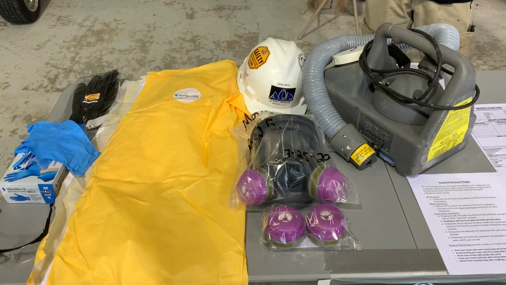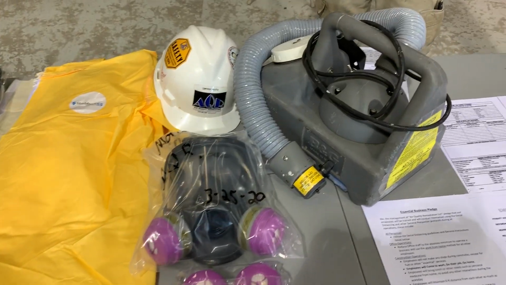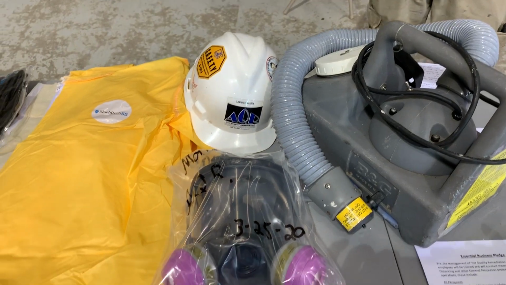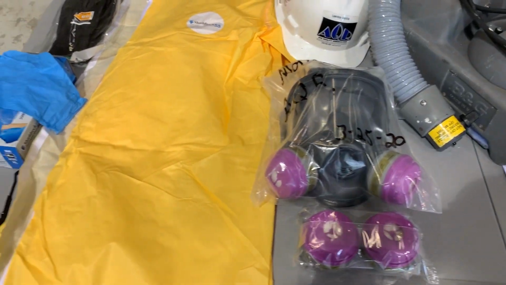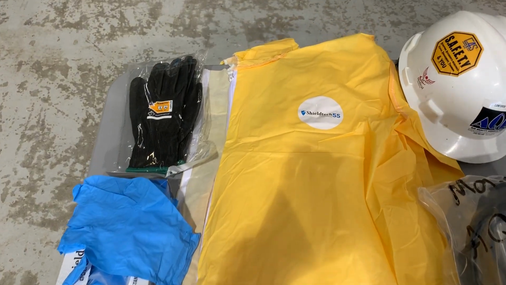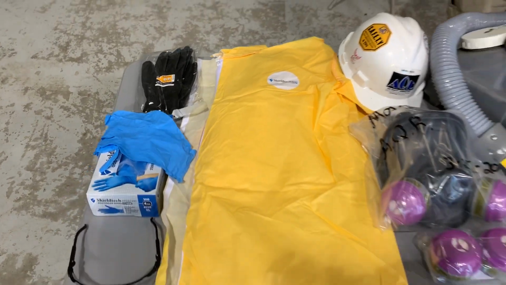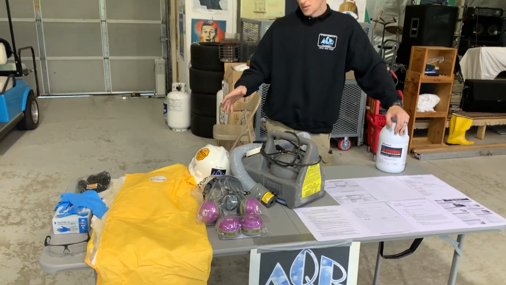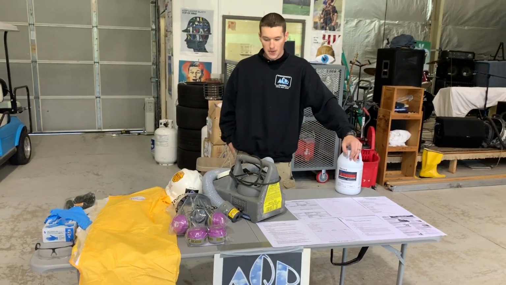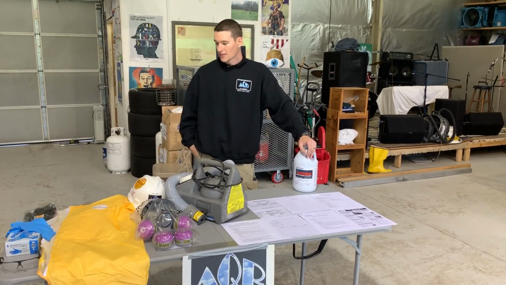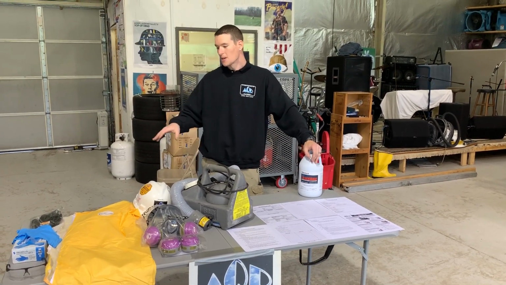All the technicians and foremen have to wear all their personal protective equipment prior to entering any contaminated area, and then take it off before leaving that contaminated area, all in an effort to protect the employees and then eliminate cross-contamination into unaffected areas. This PPE includes a full chemical suit with hoods and boots, a full face respirator with P100 filters, nitrile gloves, and then Kevlar gloves.